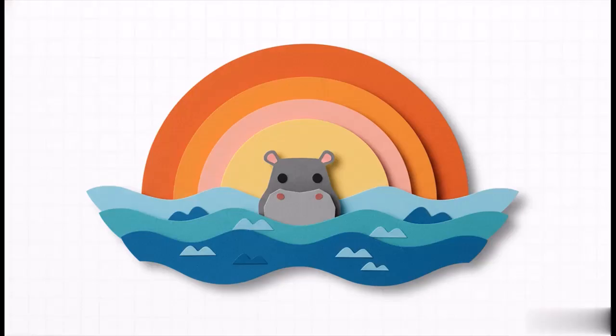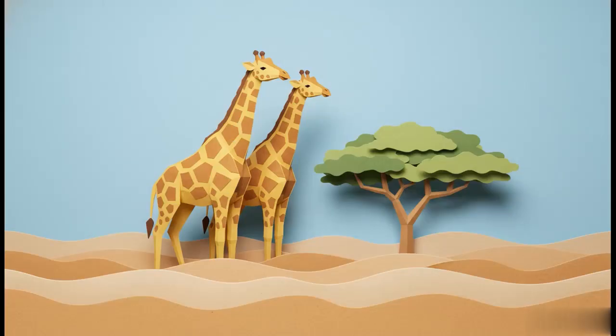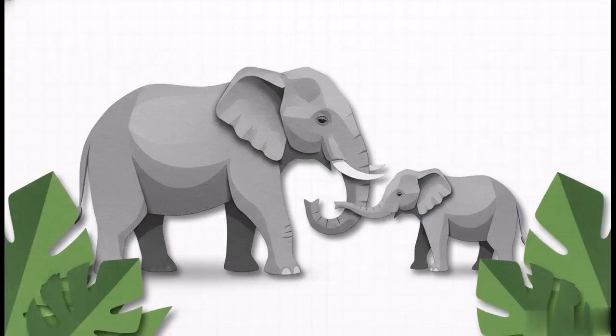Once you get the hang of this whole workflow, the creative doors just fly open. You can create a really playful scene, like this hippo popping out of the water against this gorgeous layered sunset. Or you could go for a classic savanna vibe, using all those layers to build up texture in the ground and the trees, really bringing this pair of giraffes to life. Or maybe capture a quiet, tender moment like this. See how each element is placed so carefully to create a really balanced and beautiful composition?